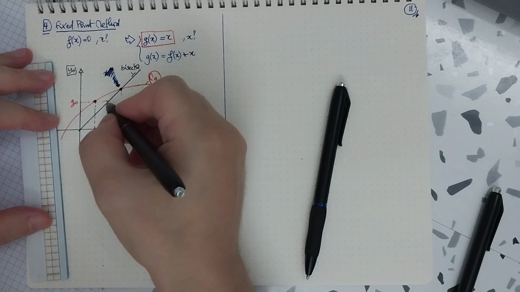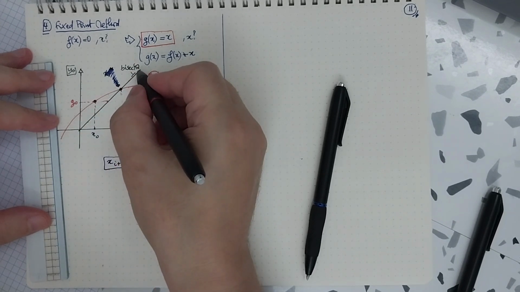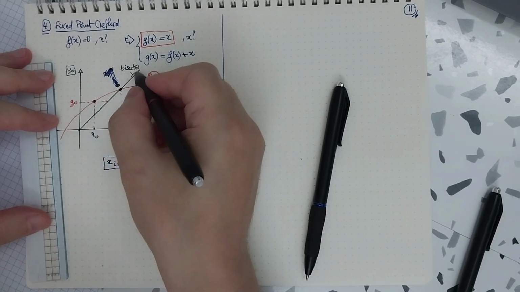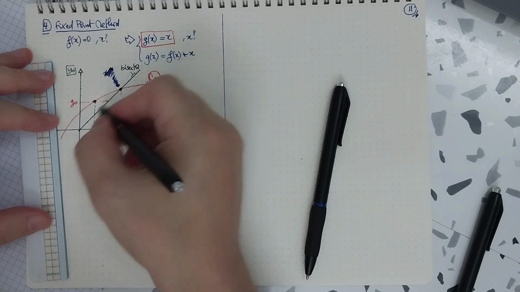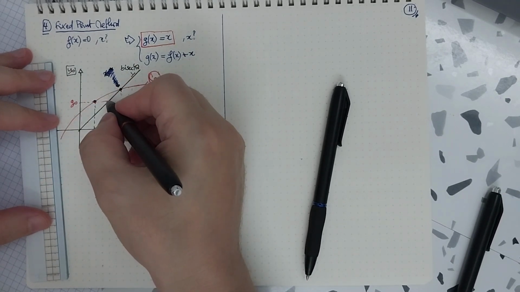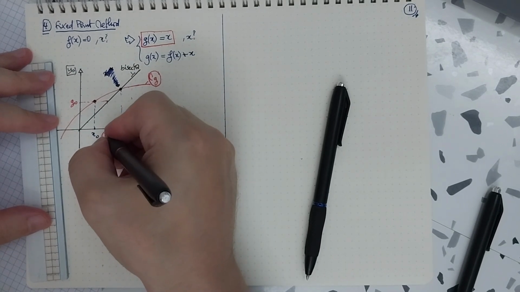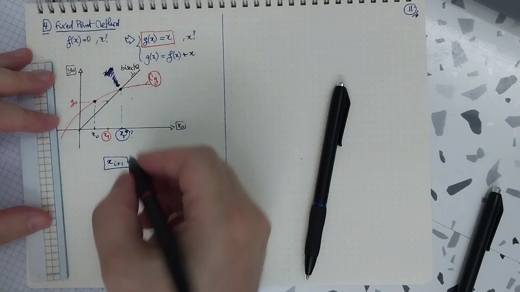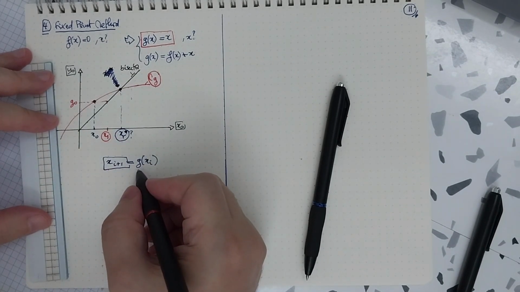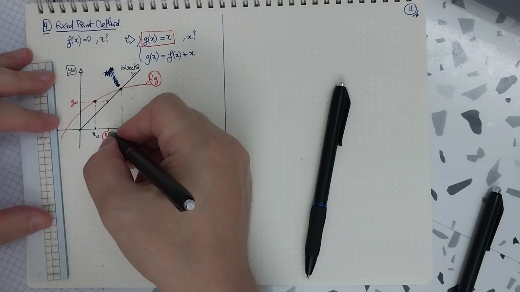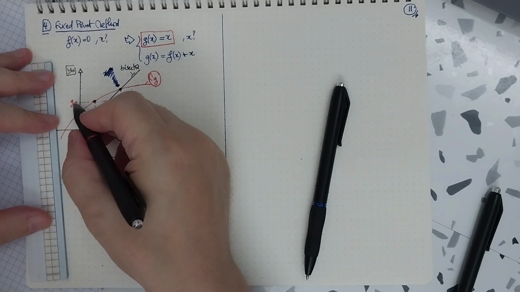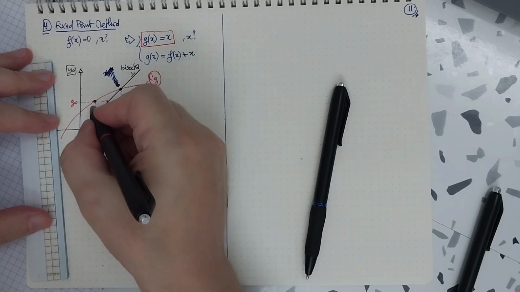Because of the bisector, they are like a symmetry, like a mirror. This is x1, and x1 is equal to G0. This is what the formula tells me. The next point is the image of the current point.